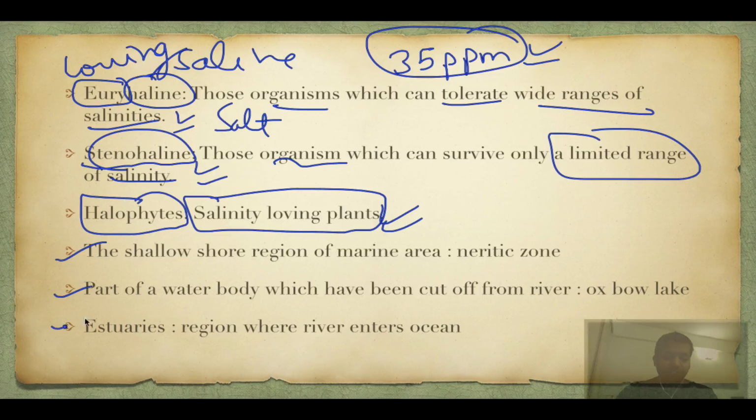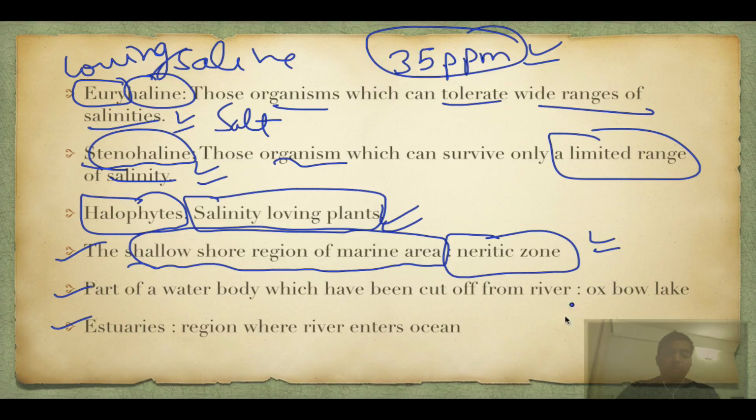Now certain miscellaneous points, which people miss out on. The shallow shore region of the marine area is called the neritic zone. Let's say this is a river flowing and there is a boulder which lies there, so it relates to the formation of a different water body which is cut off. This is called an oxbow lake.